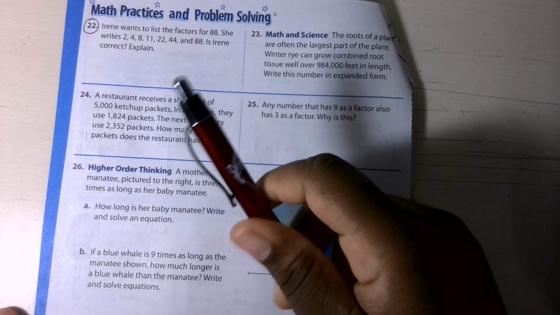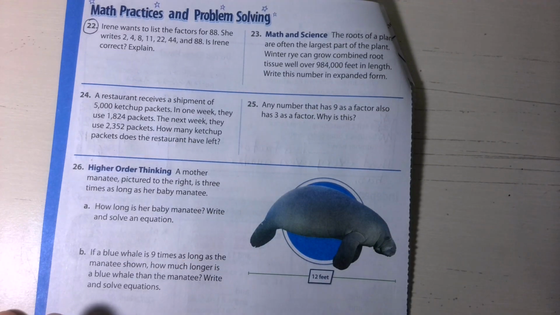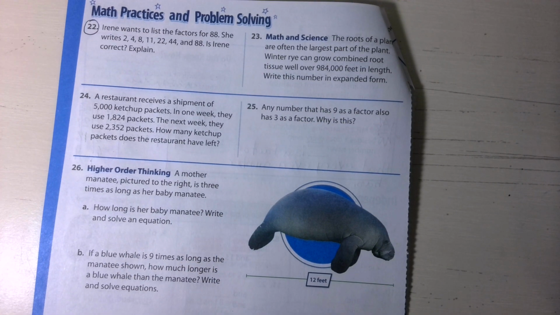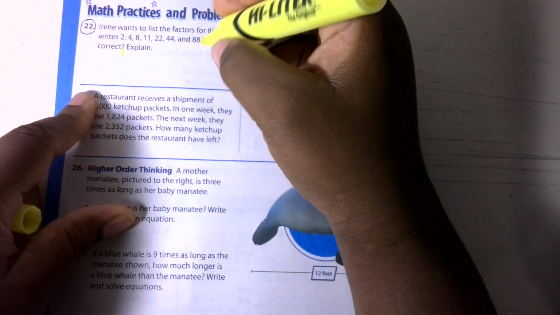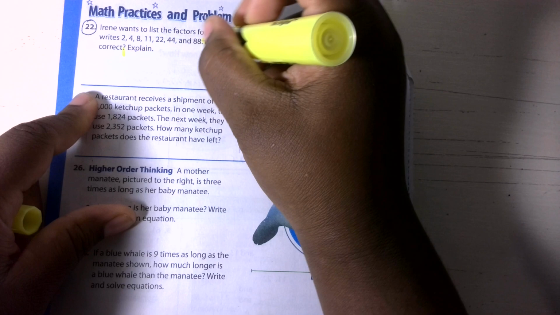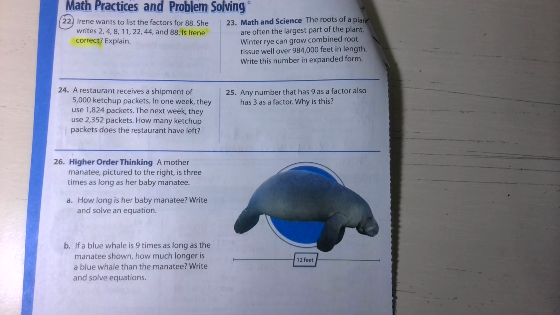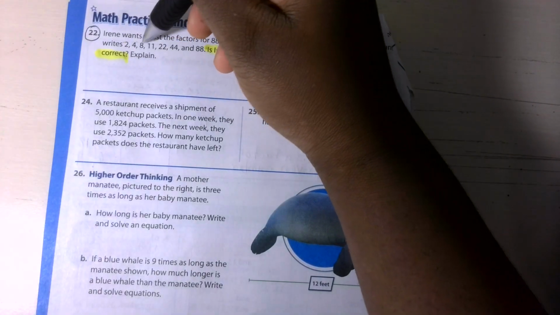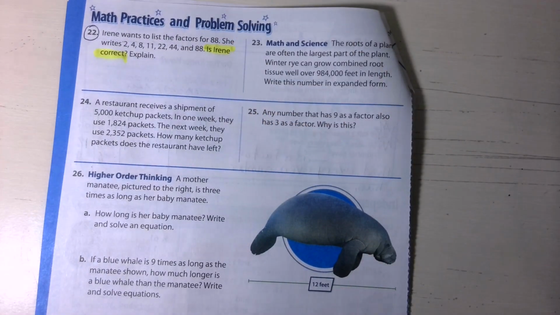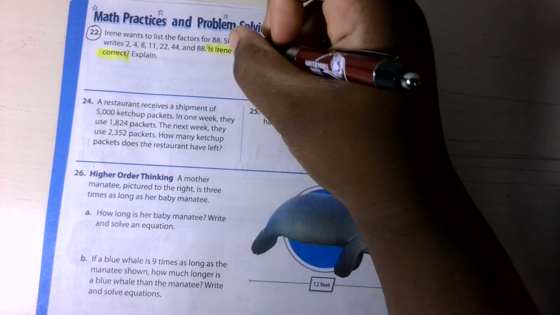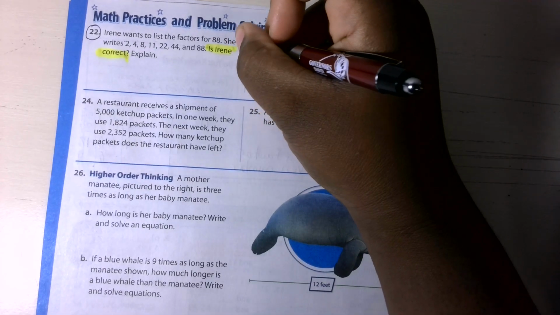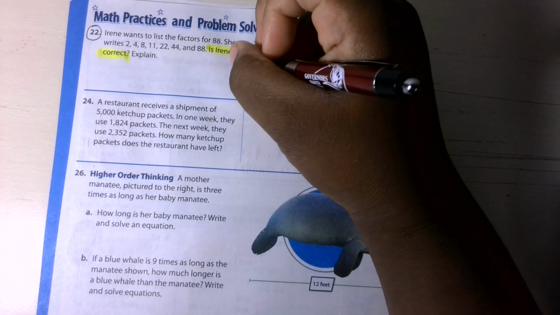Number 22, my actual question is here, and my actual question word is: is Irene correct? So Irene wants to list the factors for 88. She writes 2, 4, 8, 11, 22, 44, and 88. Is Irene correct? Well, in order to list the factors of 88, I'm going to first factor 88.